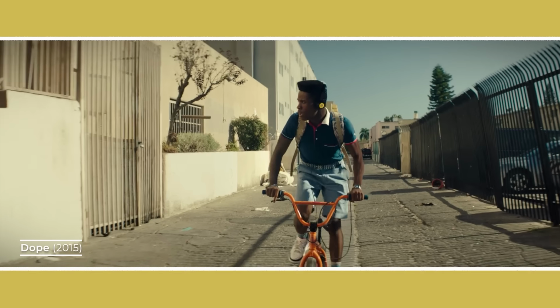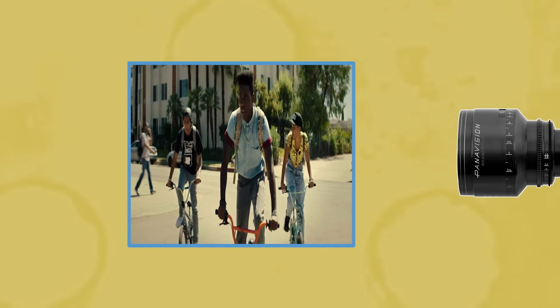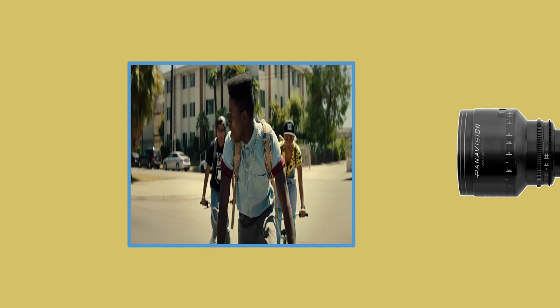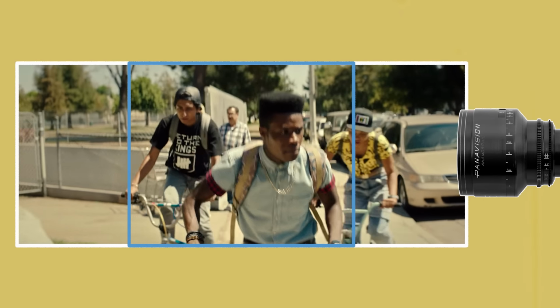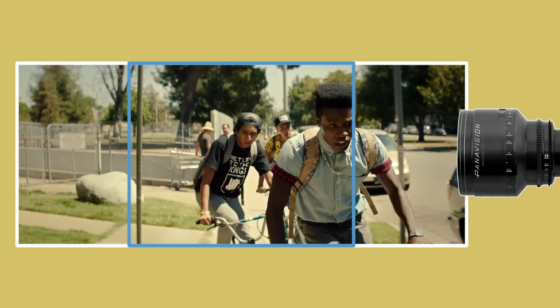There's a key difference in how anamorphic lenses affect field of view. An anamorphic lens maintains the same vertical field of view of its stated focal length, but expands the horizontal field of view due to its squeeze factor.